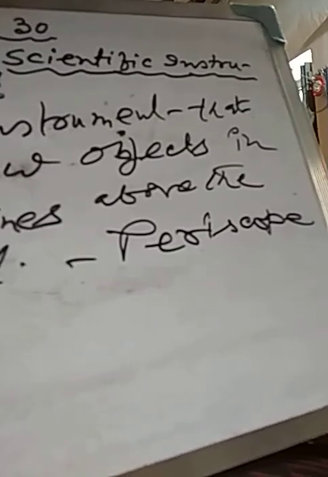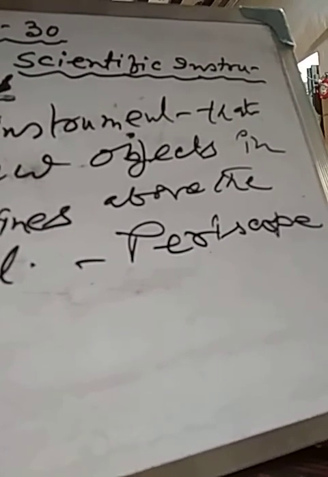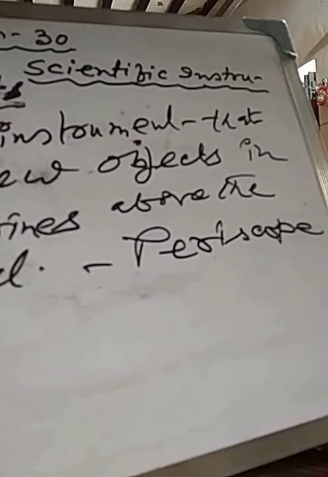What is the name of this instrument that can view objects in a submarine above the sea level? That is periscope. Periscope is an instrument that can view objects above the sea level.